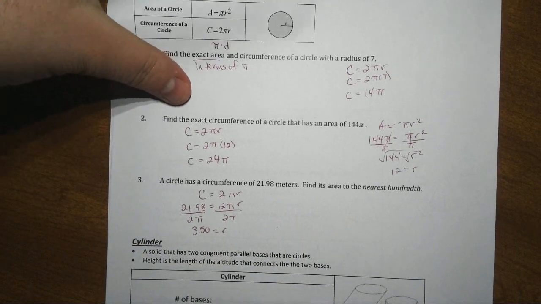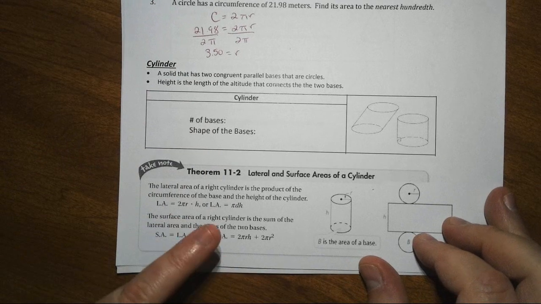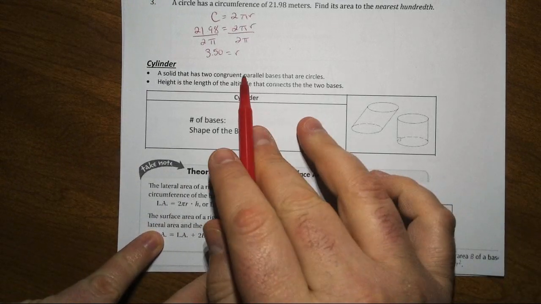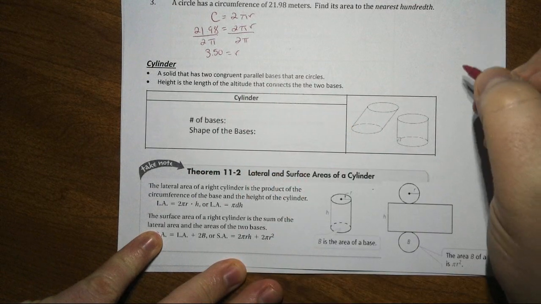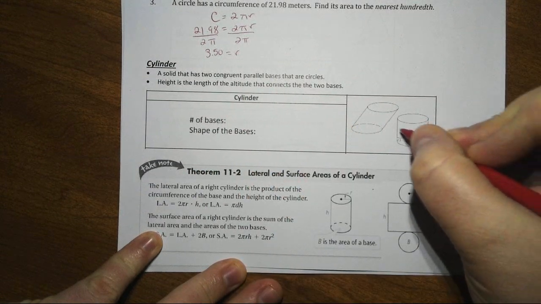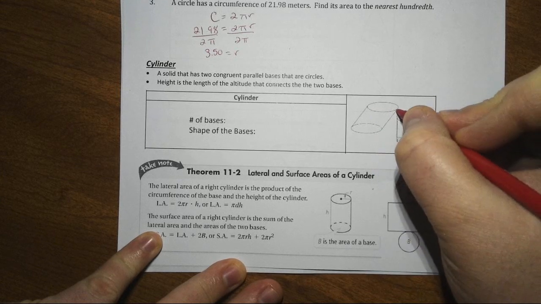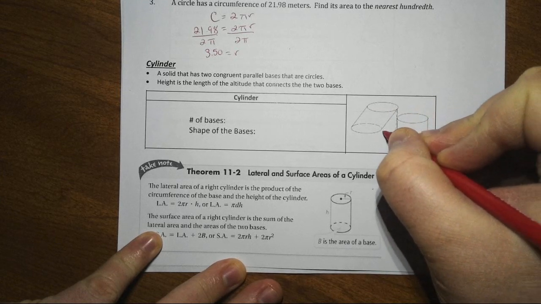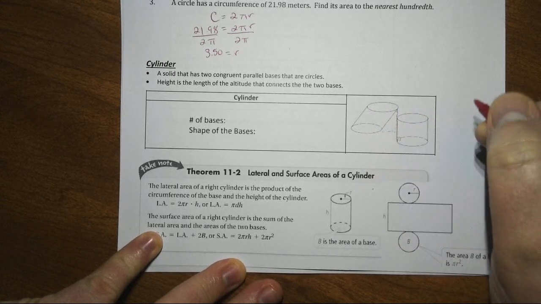All right. So the next three-dimensional shape, polyhedron, if you will, is going to be a cylinder. A cylinder has two parallel congruent bases that are circles, okay? And the height is the altitude that connects the bases. Remember, if it's a right cylinder, the height is actually the side length. If it's oblique, we're going to need to get that side length and just drop that altitude down so it's perpendicular to the base.